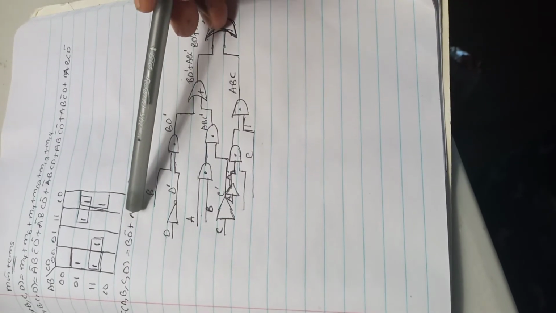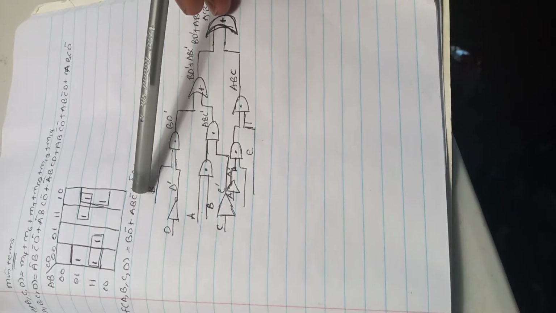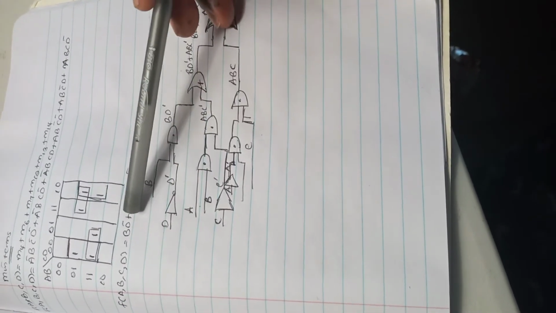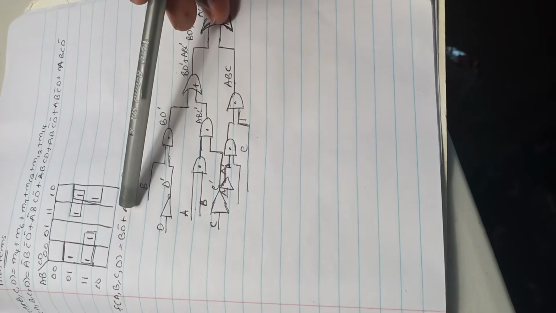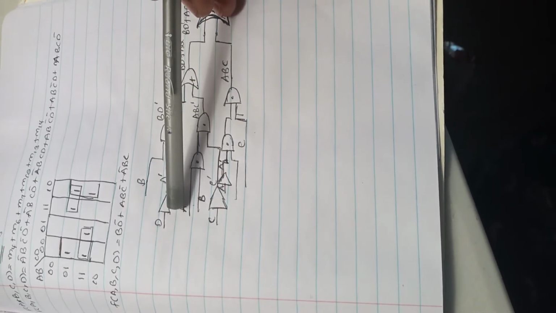The next term is a, b, and c prime. We're just going to start with the first two variables, which is an a and a b. In between the a and the b is a multiplication sign. That's why we have an AND gate. And then the c is a c prime.